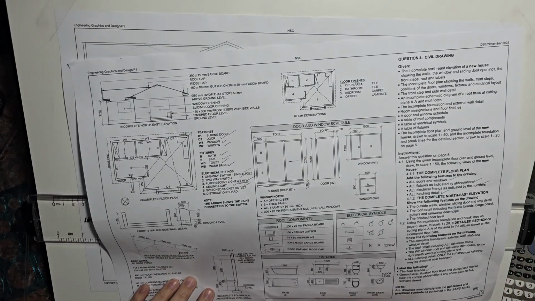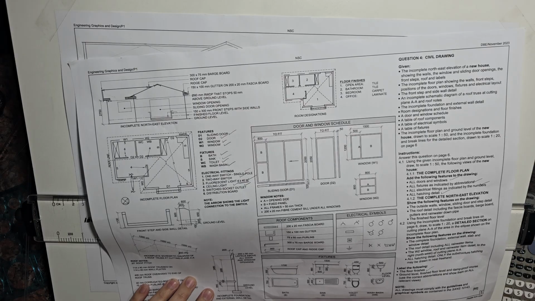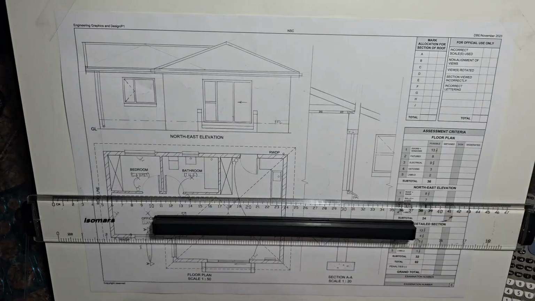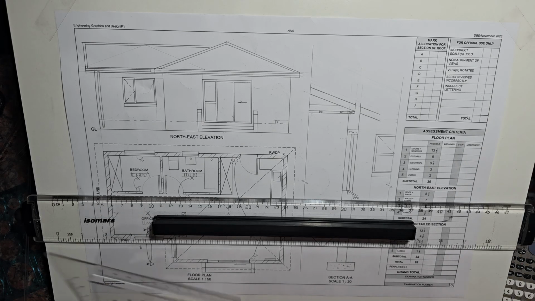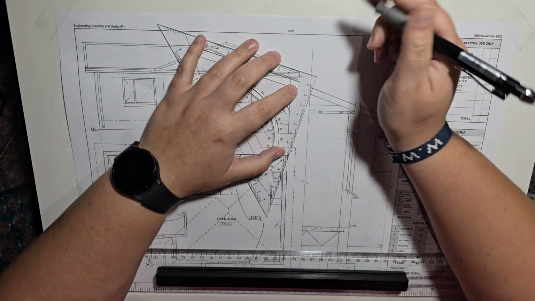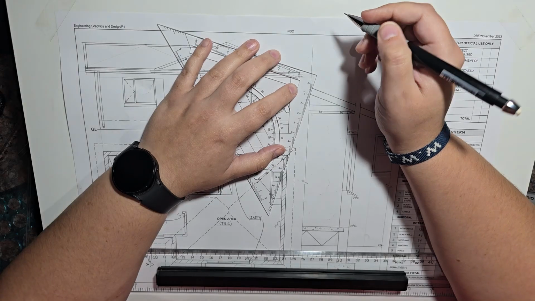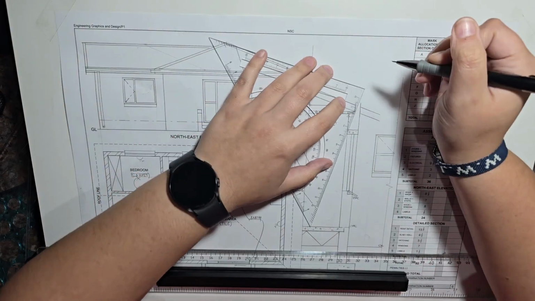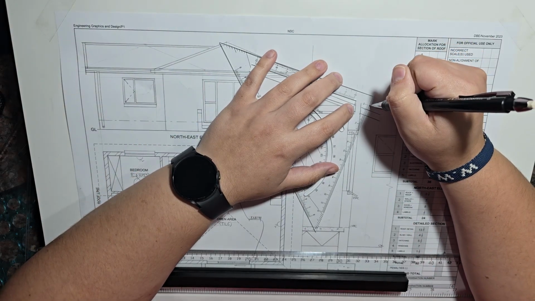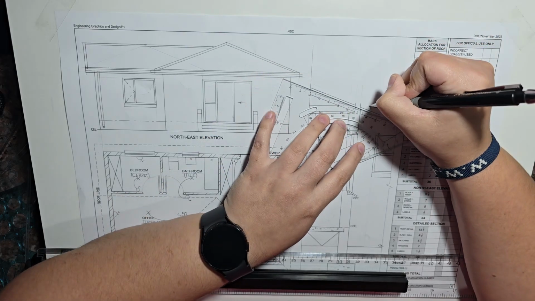So 75 divided by 20 is 3.75. Going to draw that, 3.75. Connect them.